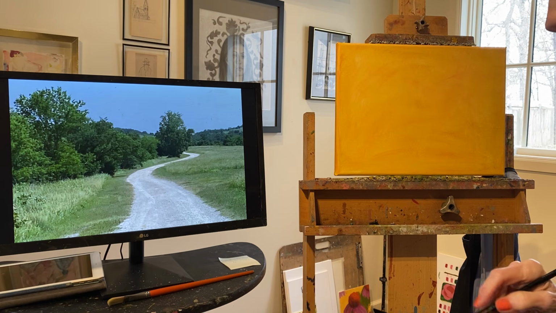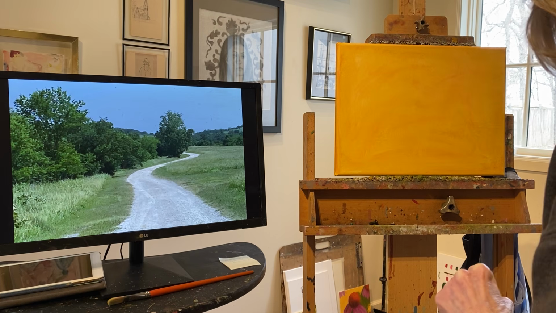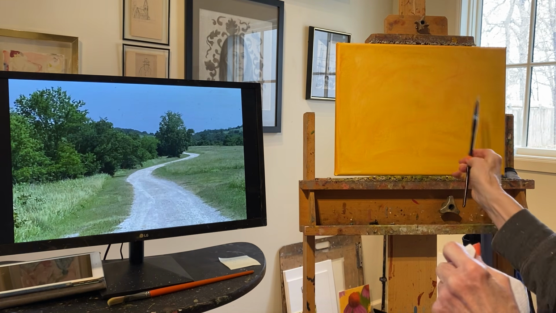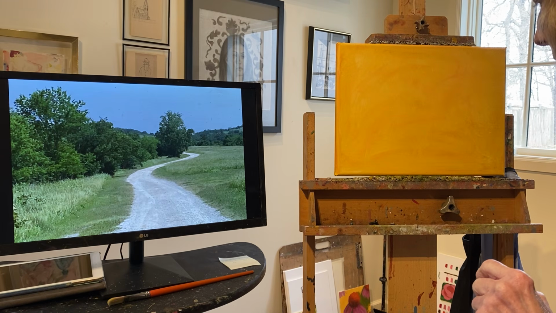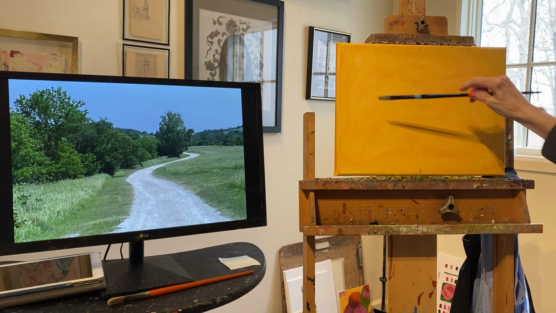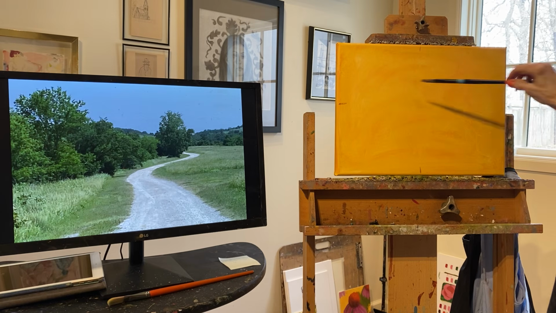Okay, so the first thing I'm going to do is draw out my motif with the yellow ochre. I have gone ahead and toned my canvas, and I'm going to look at where my middle horizontals and verticals are to help me draw this out.